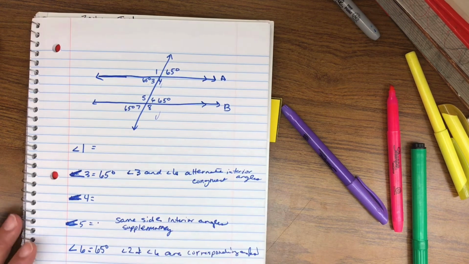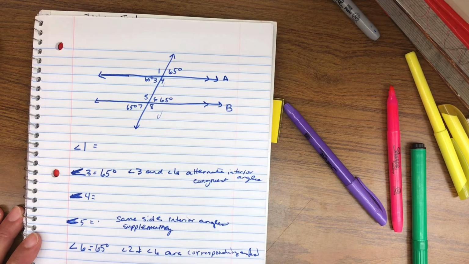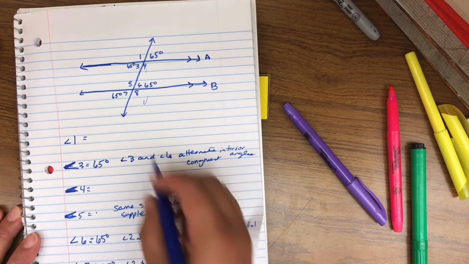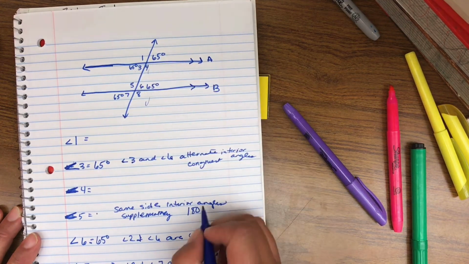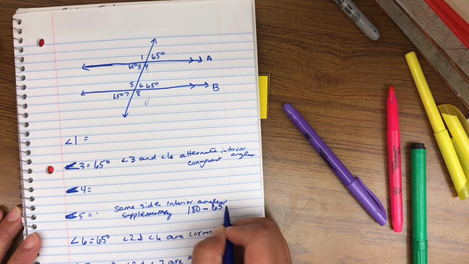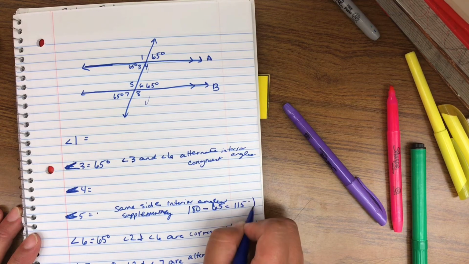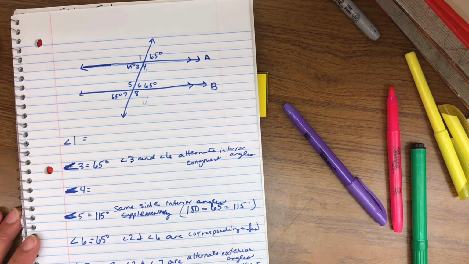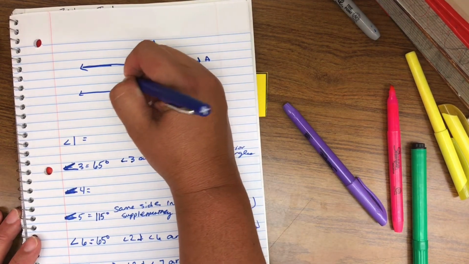So remember what that means? We're going to dive more into it tomorrow. But that means that they have to equal 180. So if I know that 65 is already here, 180 minus 65 is 115 degrees. So 5 is 115.